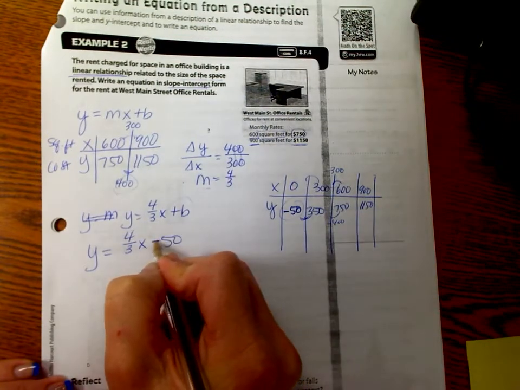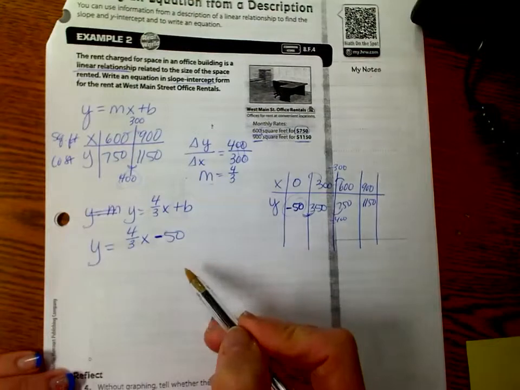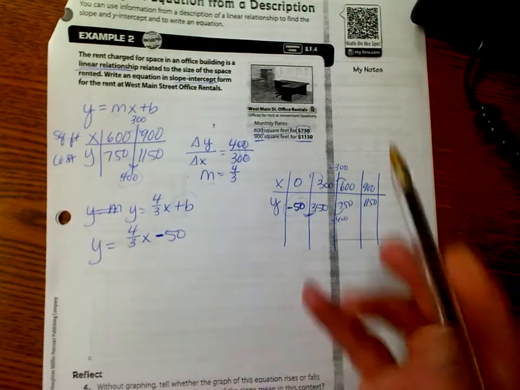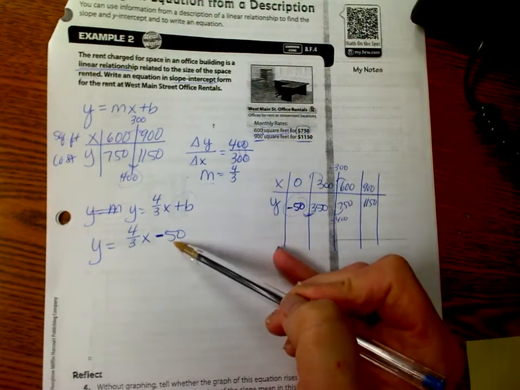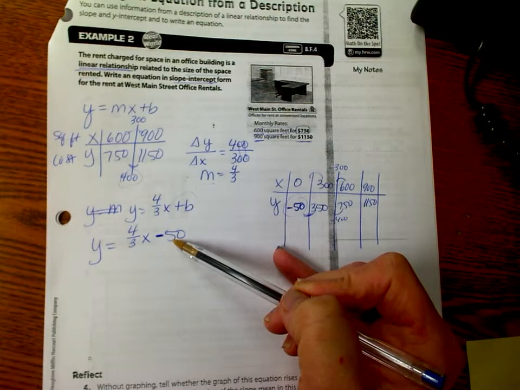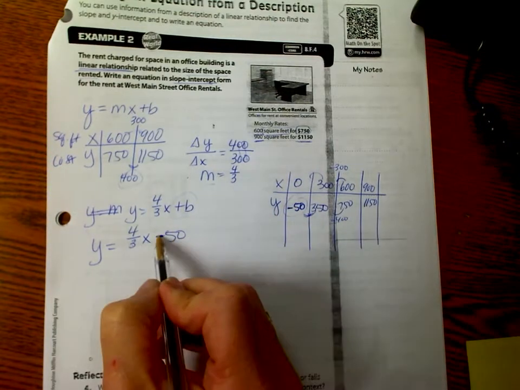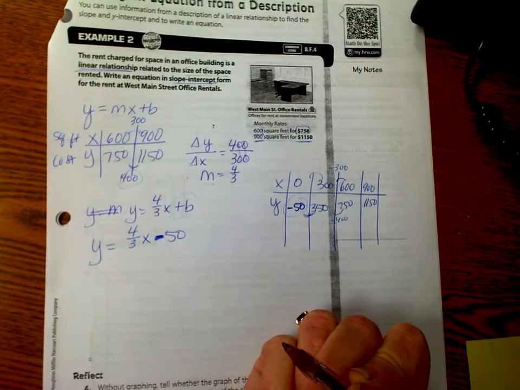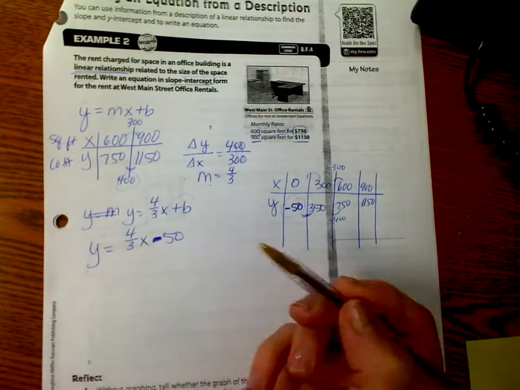Okay, so what this is representing, I'm trying to think, really, unless they gave like a $50 discount, because you're not starting at $50, you're actually subtracting 50. So maybe it's a special or something, $50 off to rent this place. This is the only thing I can think of in this scenario.